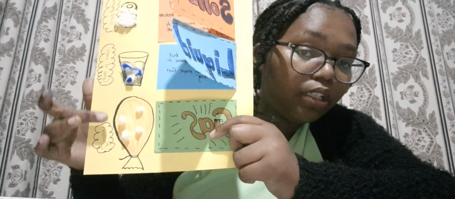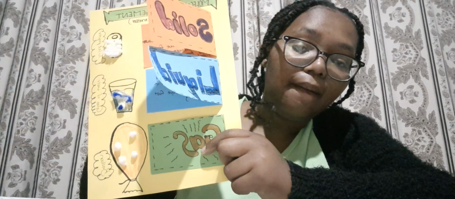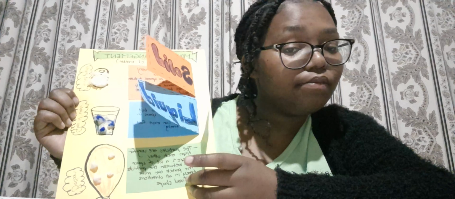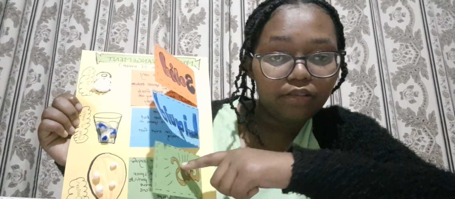Use the cotton wool to display or represent your particles. And write down your notes, okay? Do not get them mixed up, okay? Match everything exactly where it belongs. Match it all correctly. Okay, thank you.